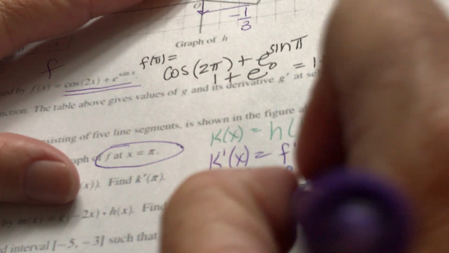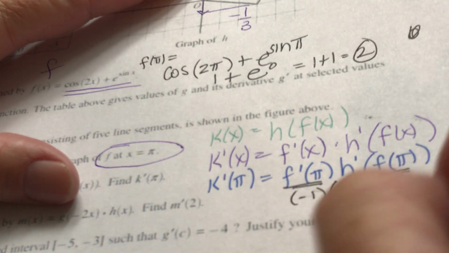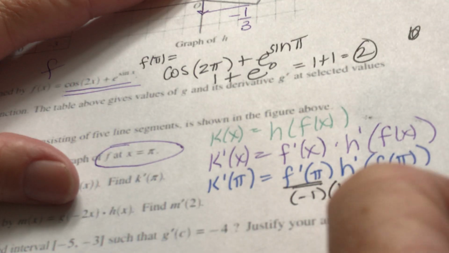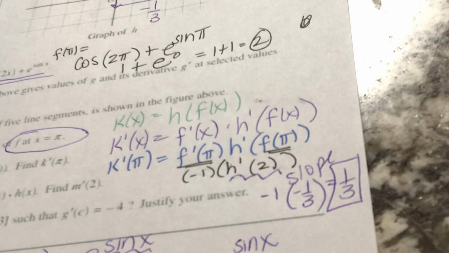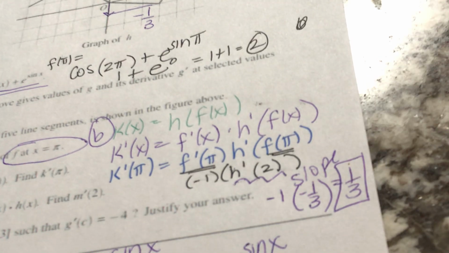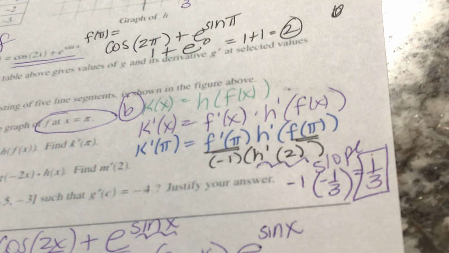So we have a negative 1 and we have a negative 1/3. So the answer is 1/3, positive 1/3. That is part B. How did you do there?